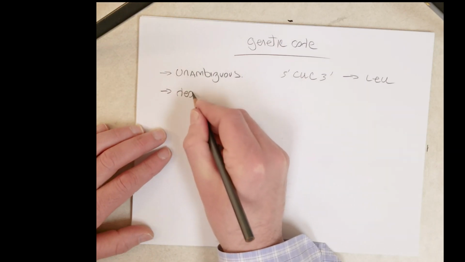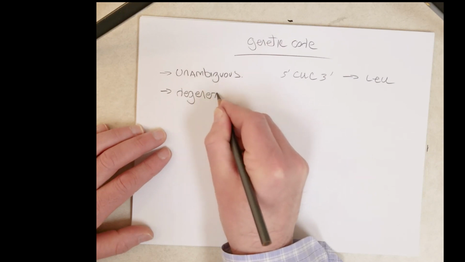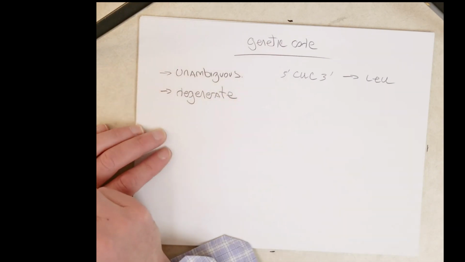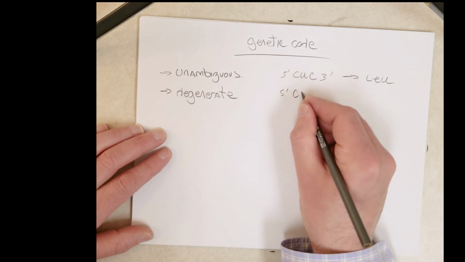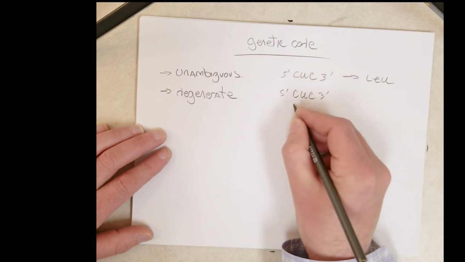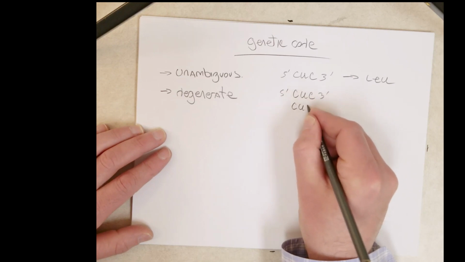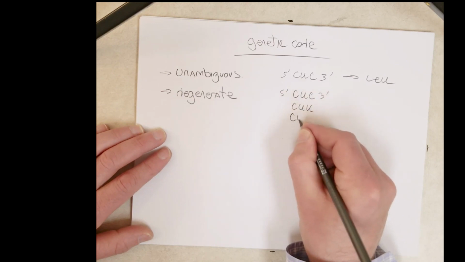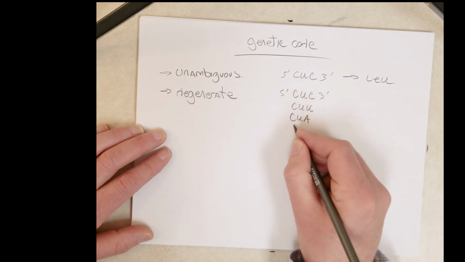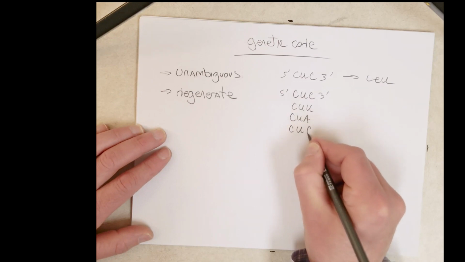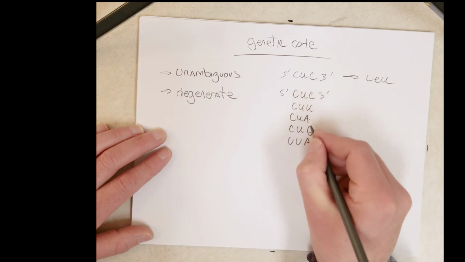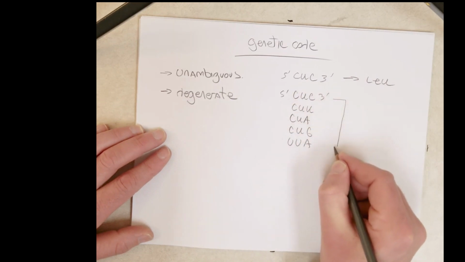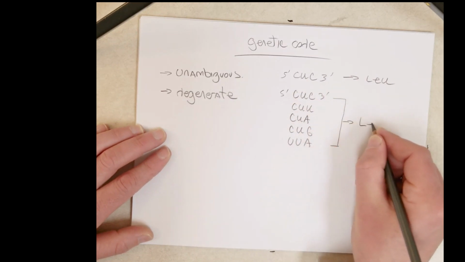The genetic code is also degenerate. What does that mean? If we look at a bunch of codons like CUC, CUU, CUA, and I won't put the 5' and 3' on these, we can have, look at 1, 2, 3, 4, 5, all of these specify leucine.